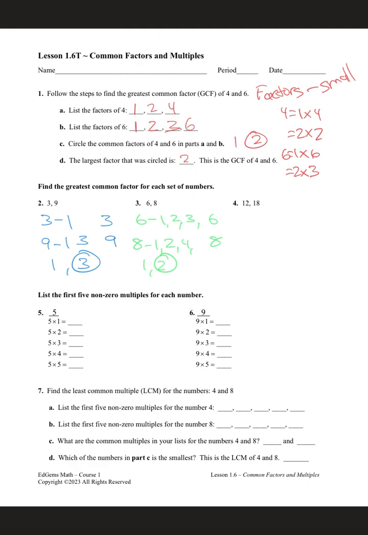Okay, on number 4, I'm going to change it up just a little bit. 12 and 18. I'm going to list what I call their factor pairs. So here we go, 12. So 1 times what is 12? 12. 12 is an even number, so 2 will go into it. So 2 times what is 12? That's 6. Will 3 go into 12? Yes. So 3 times what is 12? That's 4. Okay. And guess what? I'm done.